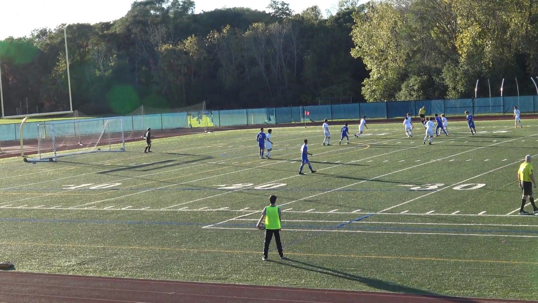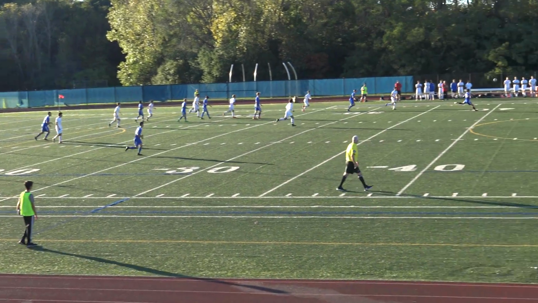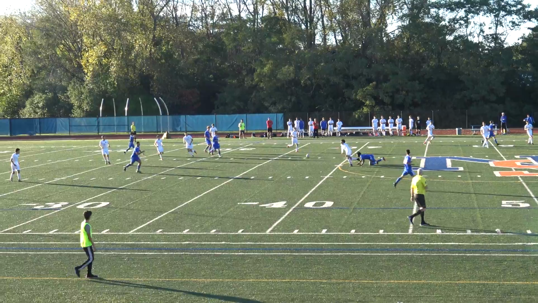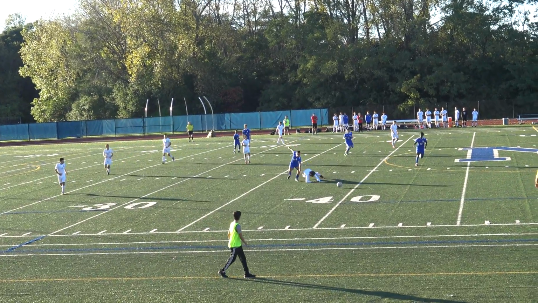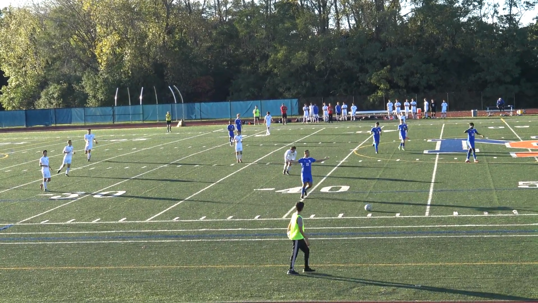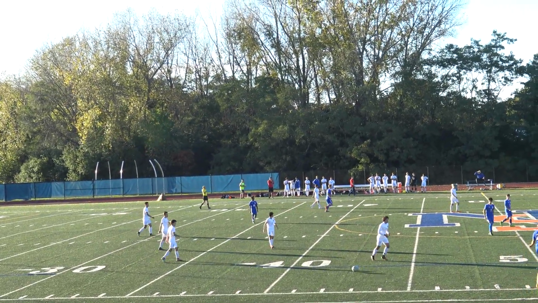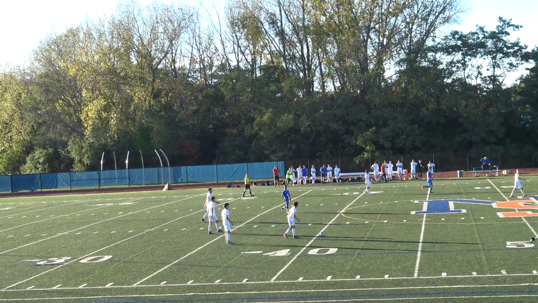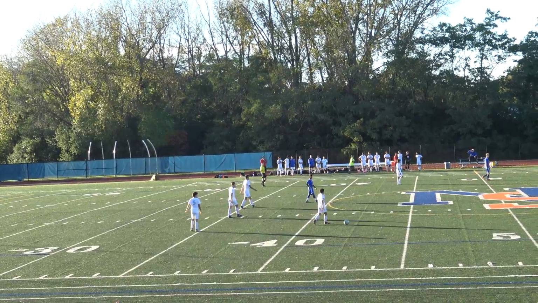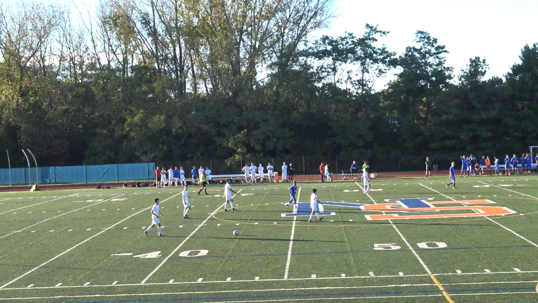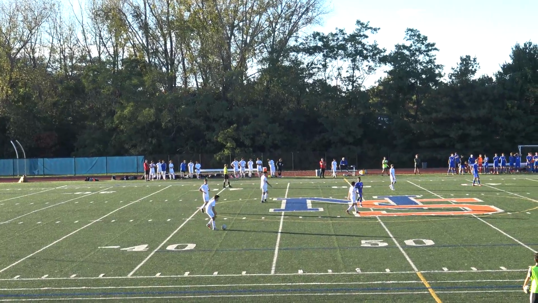Rex has it. Rex, that's cleared by Mark. Mark to Ben Kaplan to Dimitri. 22 over Dimitri. Dimitri to his right. It's going to be a free kick for Brookline. Ben Sanders is going to take it.